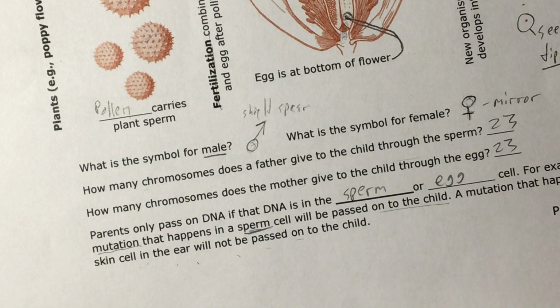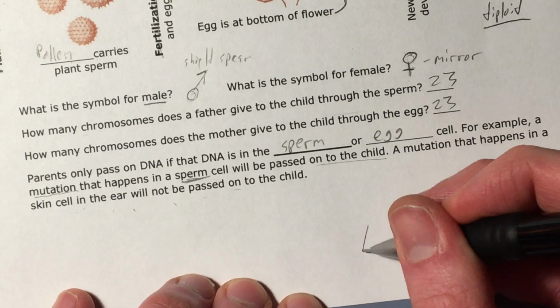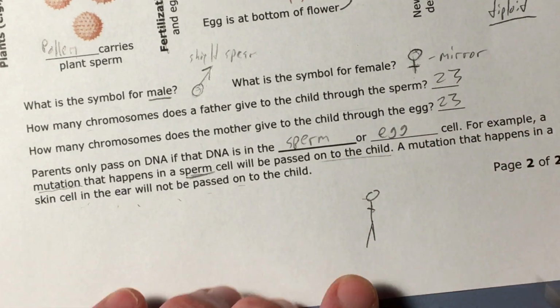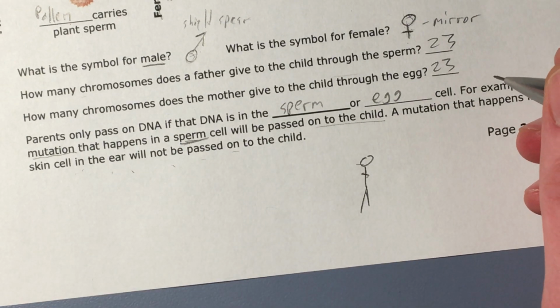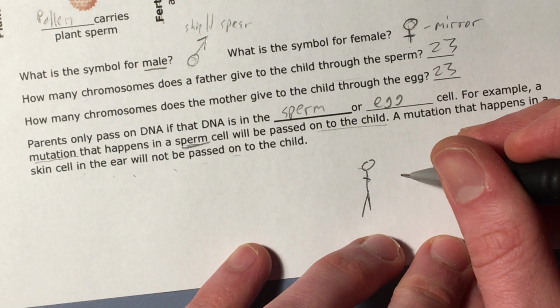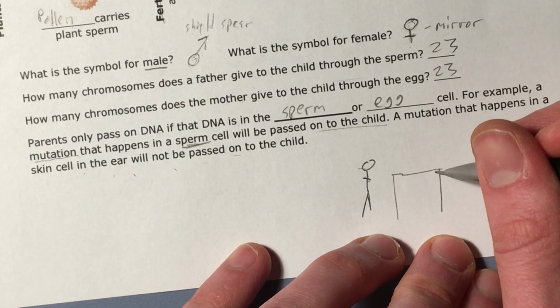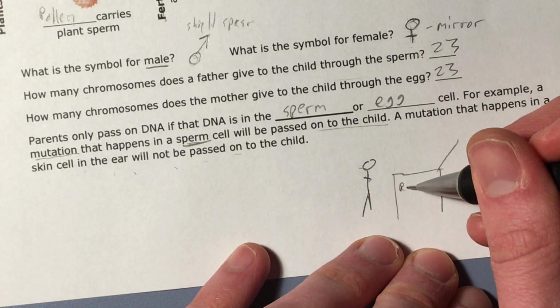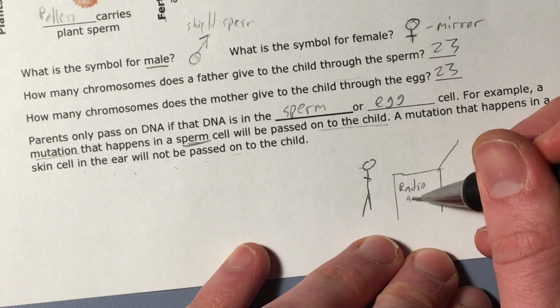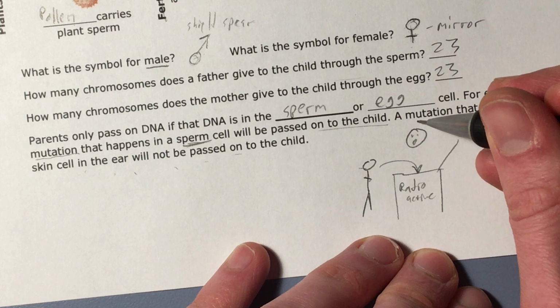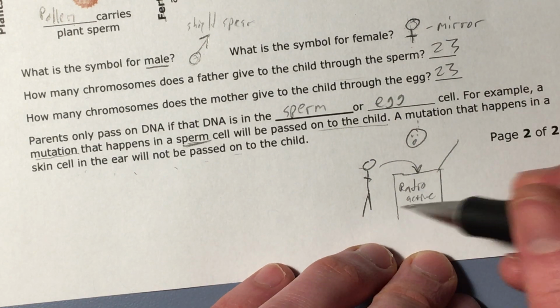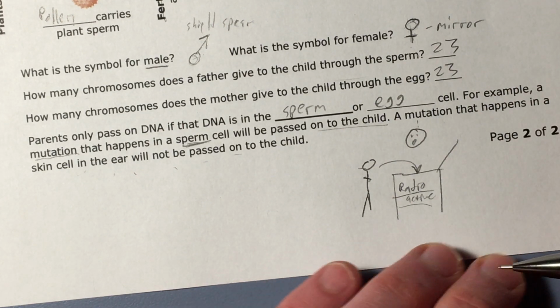Okay, so here's a man, Mr. Man here, and let's say that he accidentally falls into a dumpster full of radioactive waste, okay? So he falls in there, and it's not good. Now, radioactivity can cause mutations.